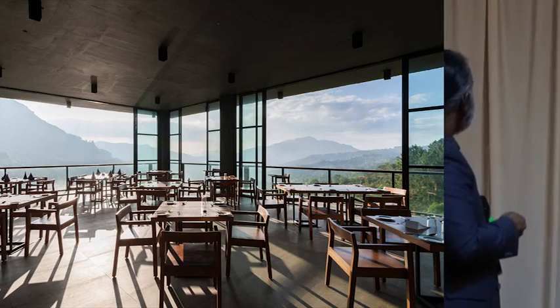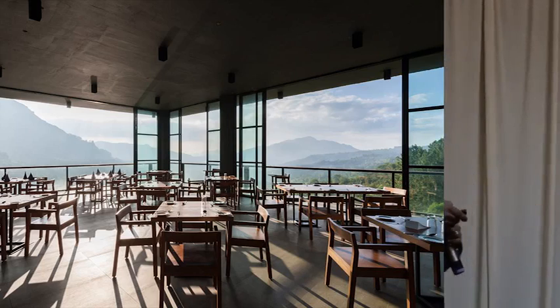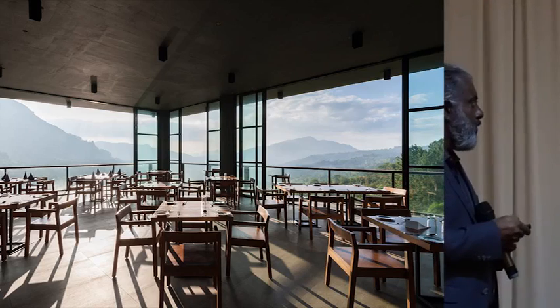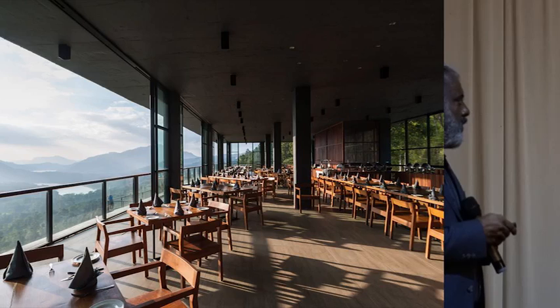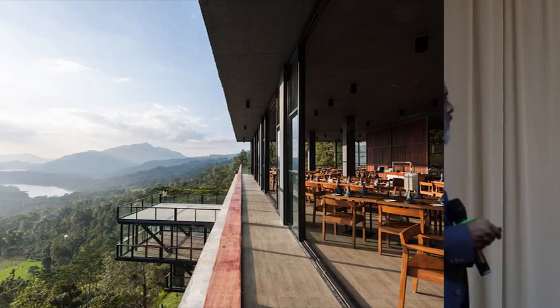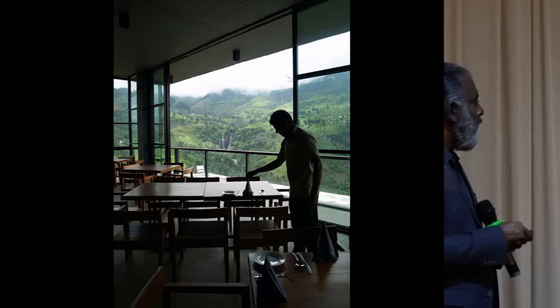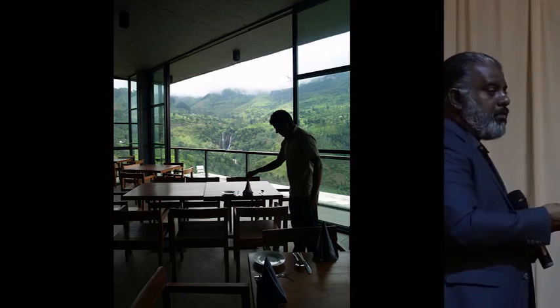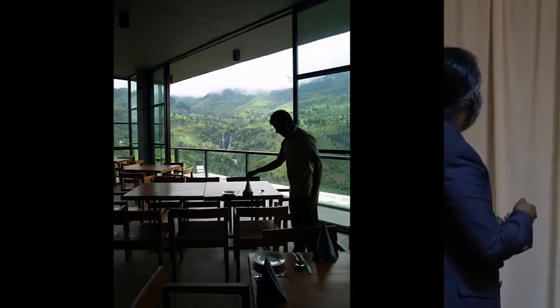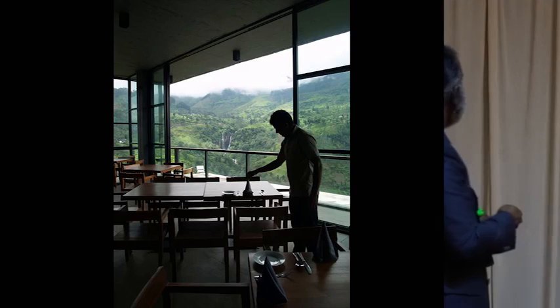So the topmost level is almost like only for the restaurant. That's where you have a 300-seat capacity restaurant, and from that, you can still enjoy the surroundings, and you can see the Ramboda waterfall, where the name Ramboda came to this property from. So that's a very important waterfall from a distance.